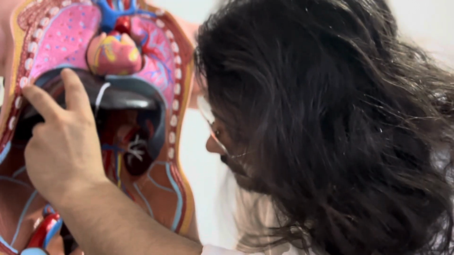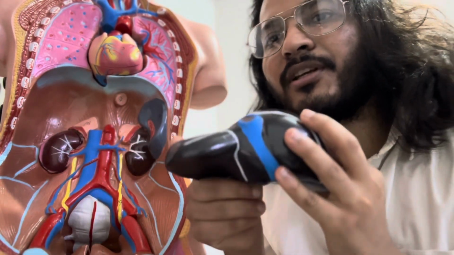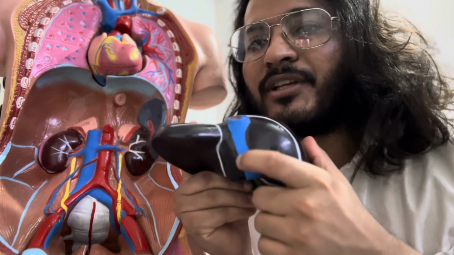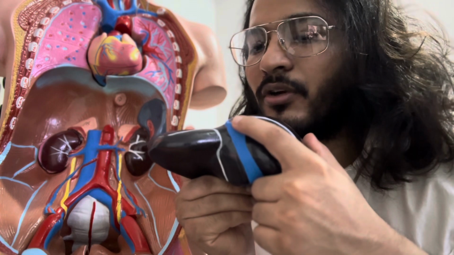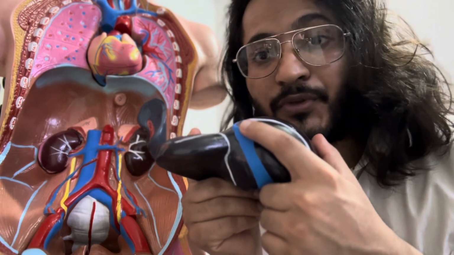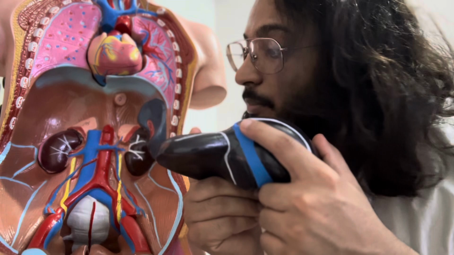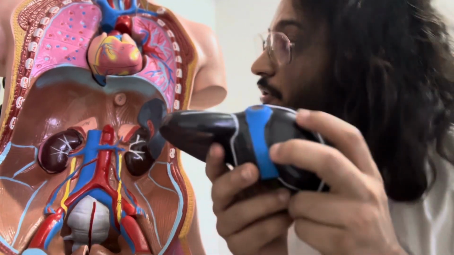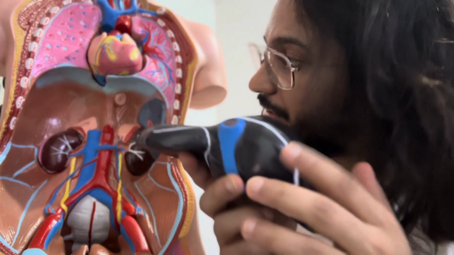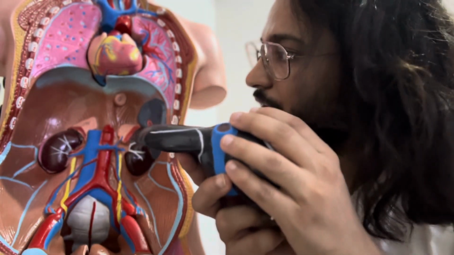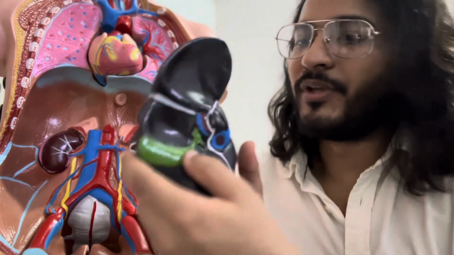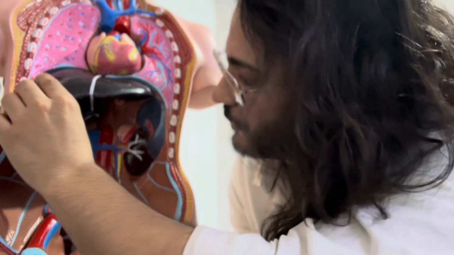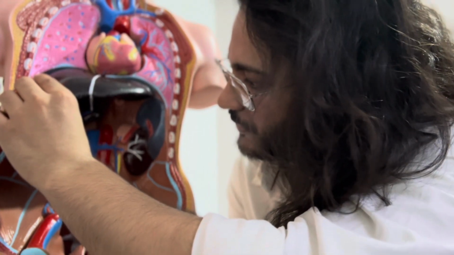Now can you see here, this is the inferior vena cava. Three hepatic veins join the inferior vena cava, and then the inferior vena cava pours the deoxygenated blood into our right atrium. So now you can understand that the blood from the GIT is not directly poured into our heart; it is first carried to our liver through the hepatic portal vein, and then to the right atrium. Got it?